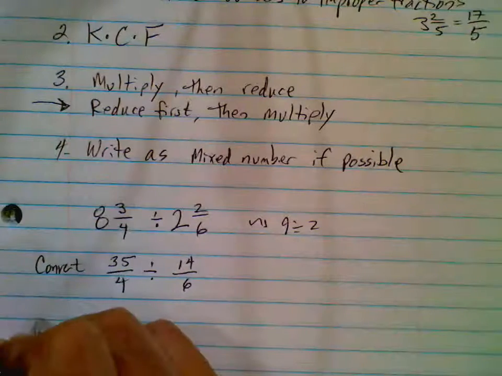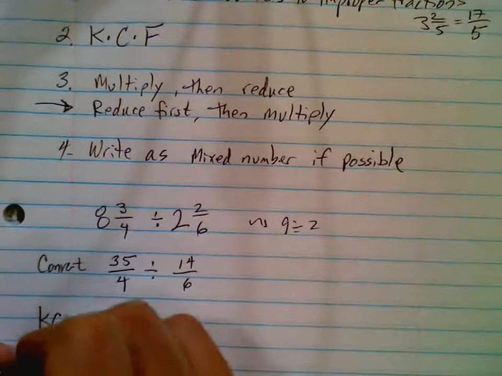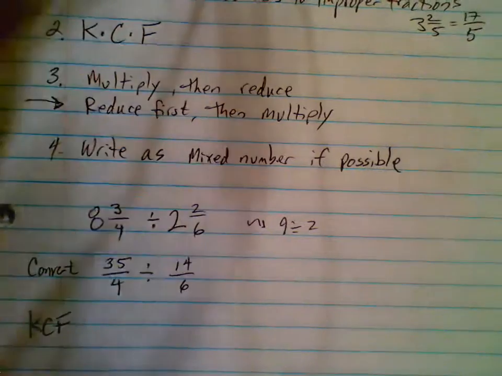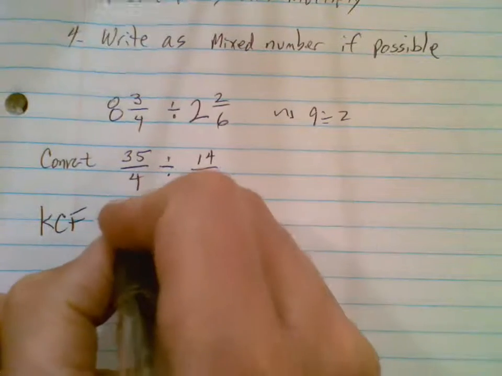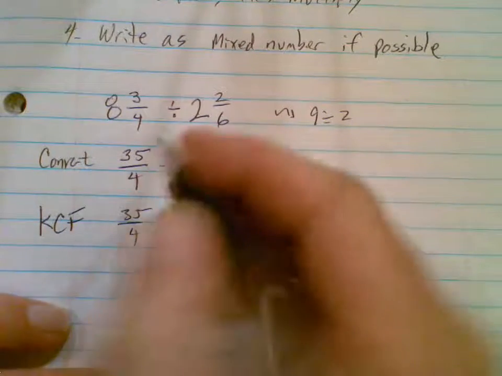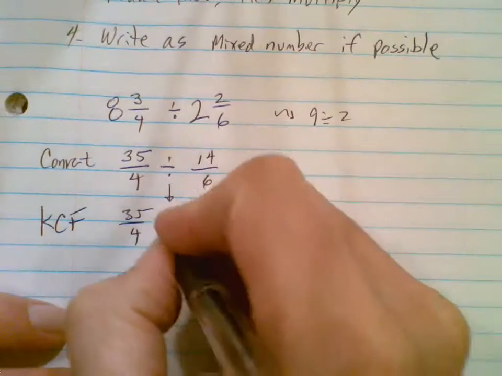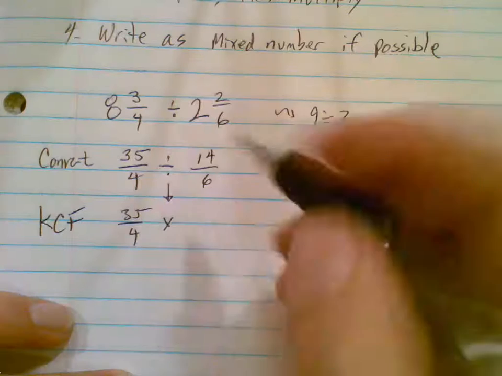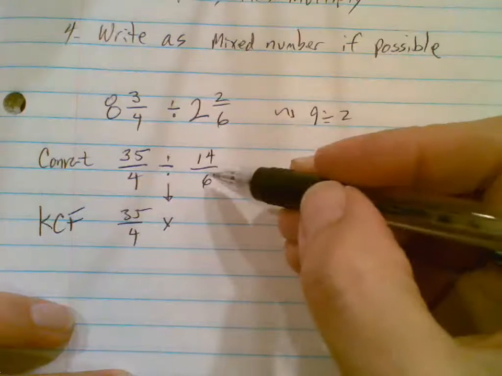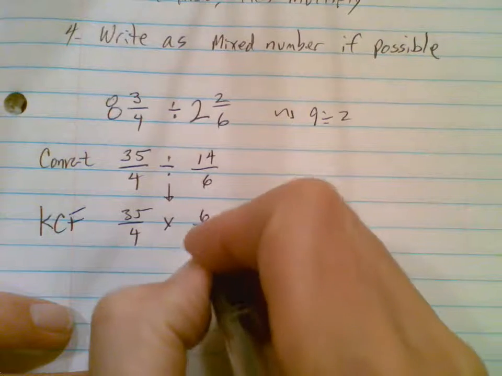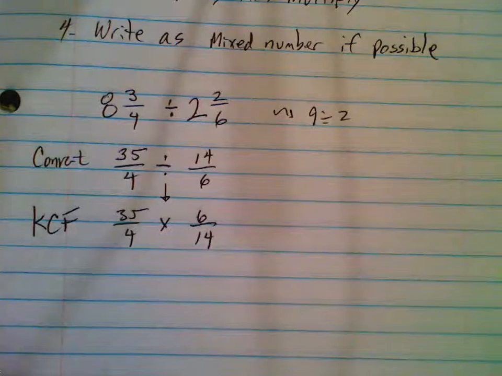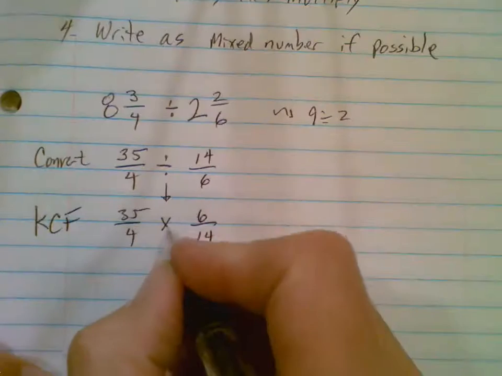The next step was keep, change, flip. I've been calling it KCF. I'm going to keep the first fraction. I'm going to change the division to multiplication. And I'm going to take the reciprocal of my divisor. That is, I'm going to flip the divisor to 6 over 14. There we go. Now I've got a fraction multiplied by a fraction.